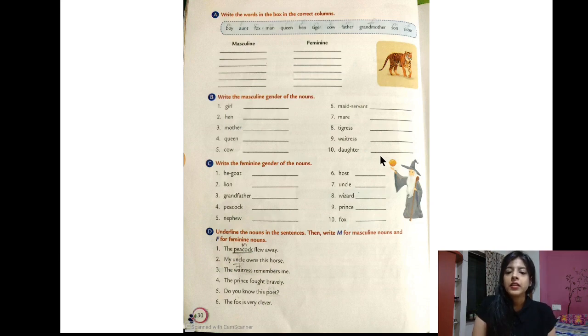Exercise D. Underline the nouns in the sentences, then write M for masculine and F for feminine. So there are some sentences, and in those sentences, there are nouns which can be masculine or feminine. So you have to differentiate between them. Underline the noun and write M if it is masculine or F if it is feminine. For example, the peacock flew away. Peacock is a male. It is a masculine noun. So you will underline peacock and write M.